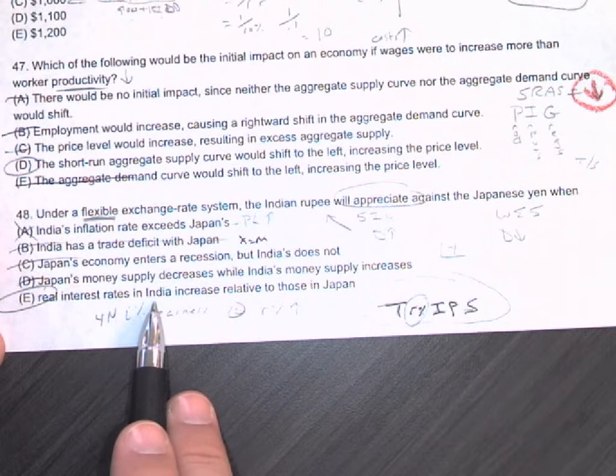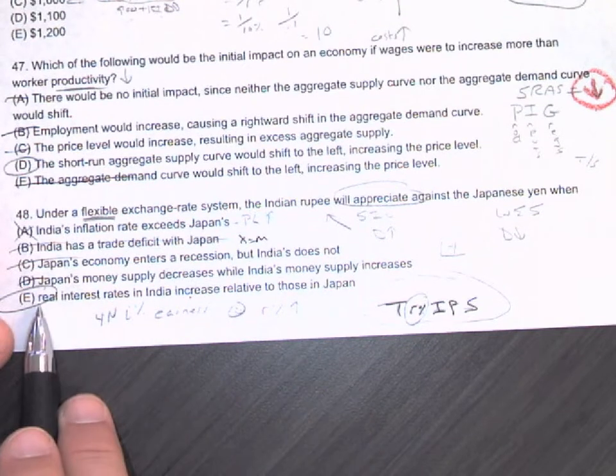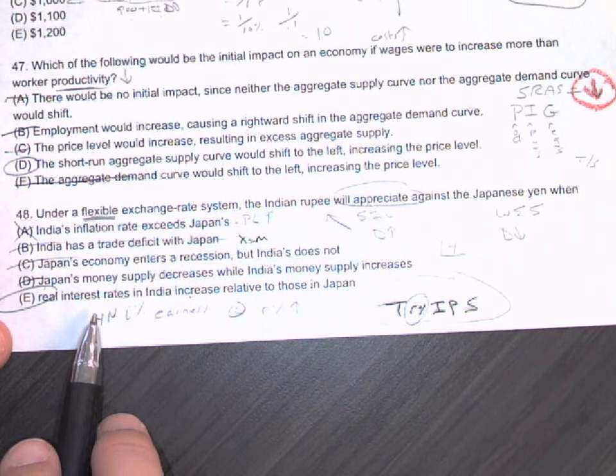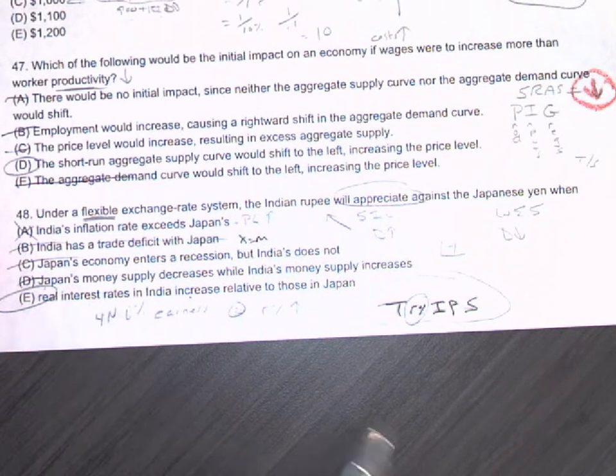The real interest rate in India increases relative to those in Japan. Guess what? I'm going to put my money in a bank in India and draw more interest. Make sense? Okay, so best choice right there is E.